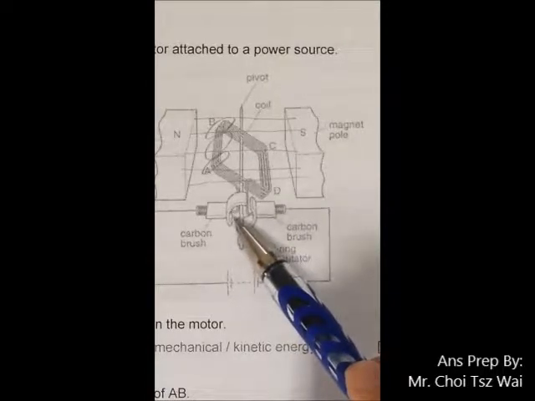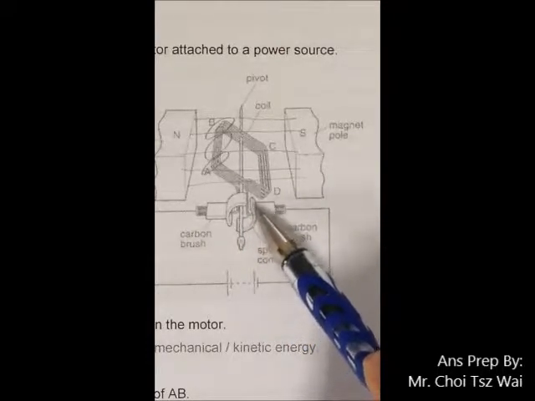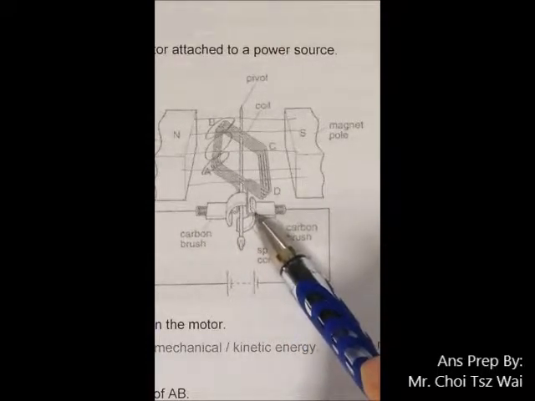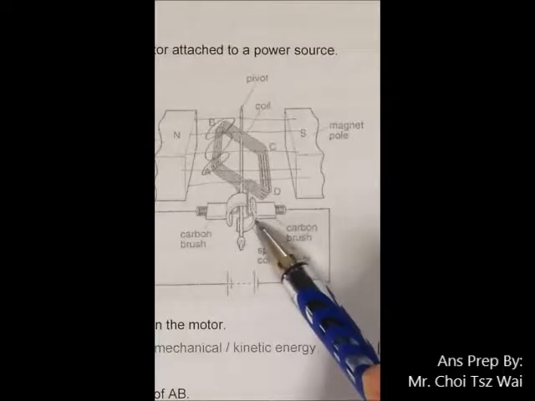So what happens is that initially AB is receiving incoming current from this side, but as it passes through the vertical plane onto this half of the split ring, the current is no longer going into AB like this side. It's going to be going out of AB.